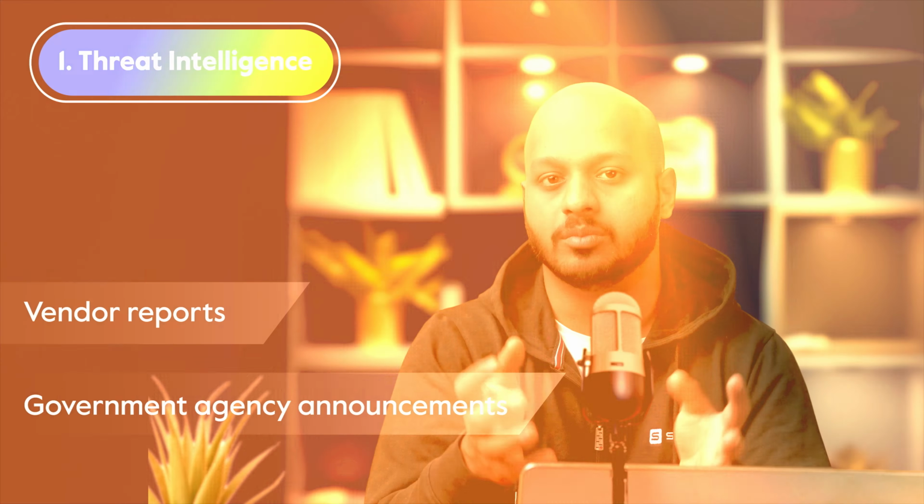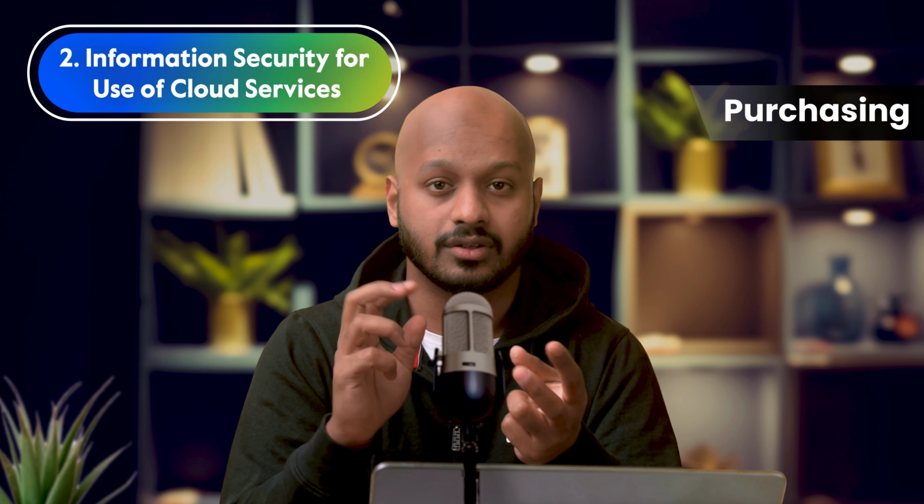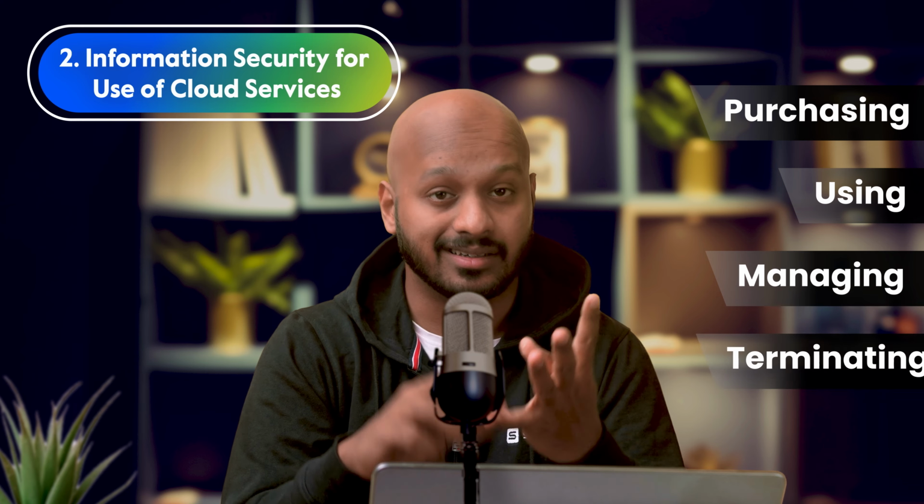agency announcements, and more. Number 2, information security for the use of cloud services. This asks that you ensure that you have the necessary security measures in place for your cloud services, so data that you store there is well protected. This includes the life cycle of cloud management, from purchasing, using, managing, and terminating.